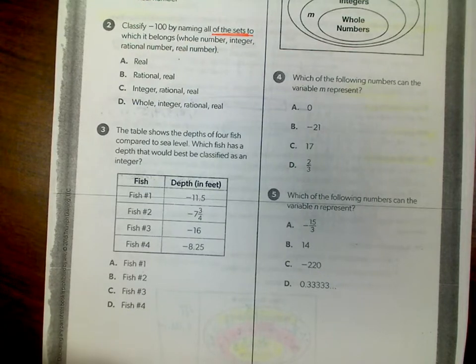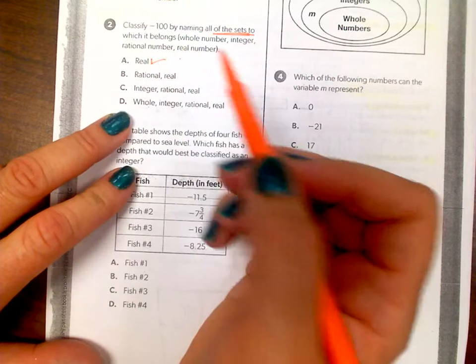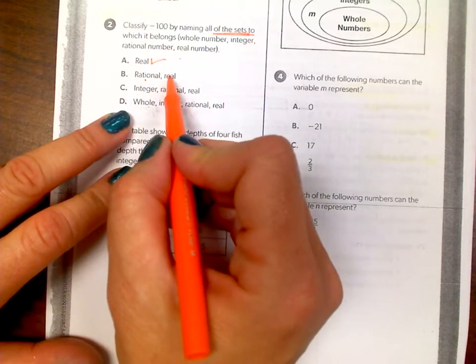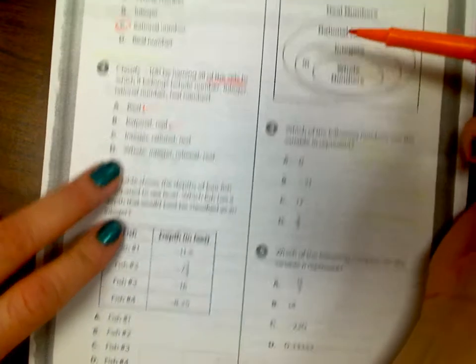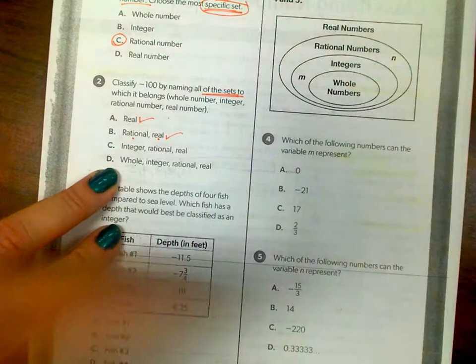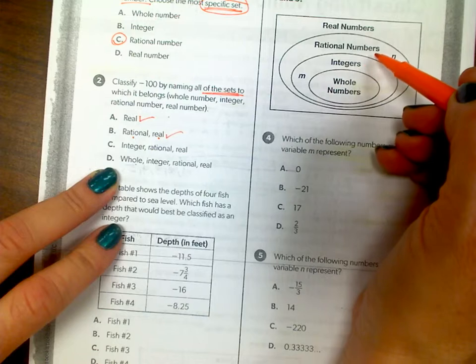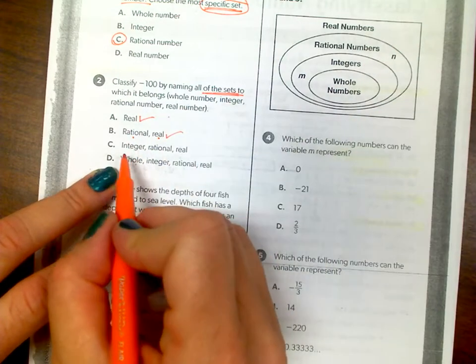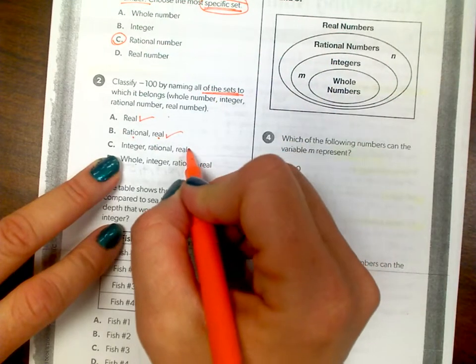So, negative 100. First, you need to decide where it belongs. So, it's a real number, check. It's a rational and real number, check. Because remember, you can work your way in from the outside. So if a negative 100, it would really go right here in integers, can also be the rational and real. So integer, rational, real. Yes.